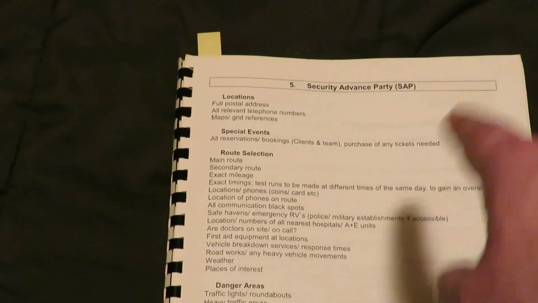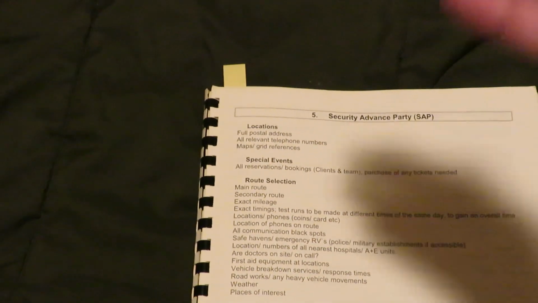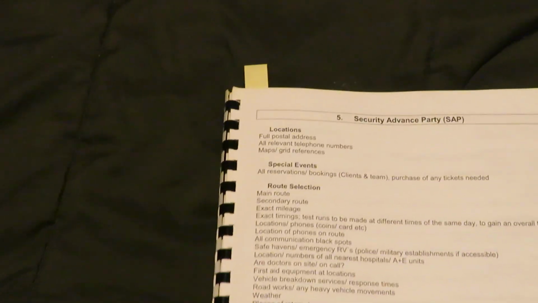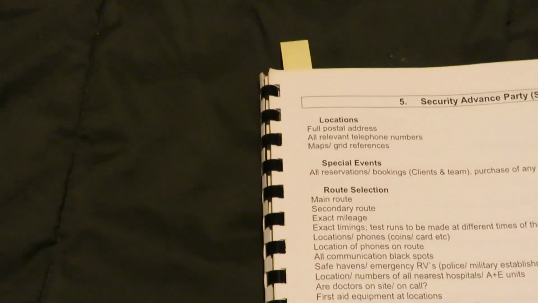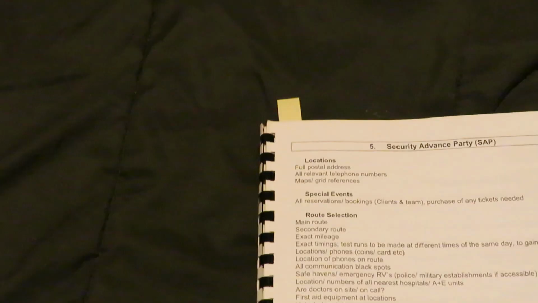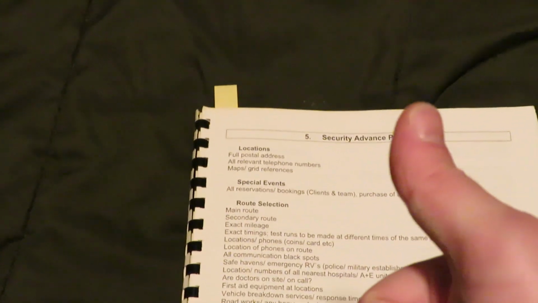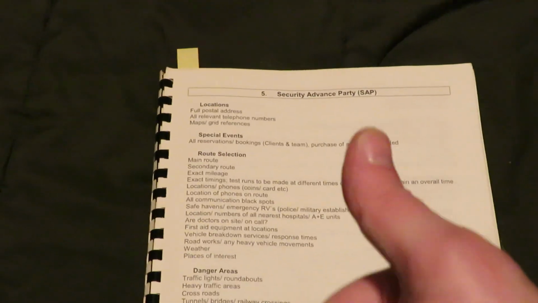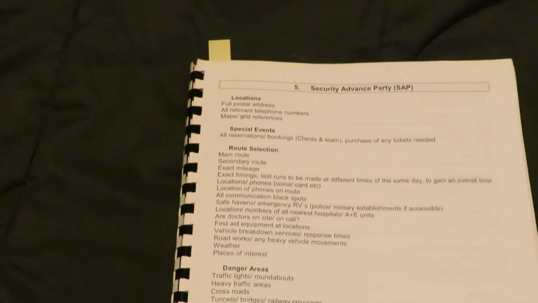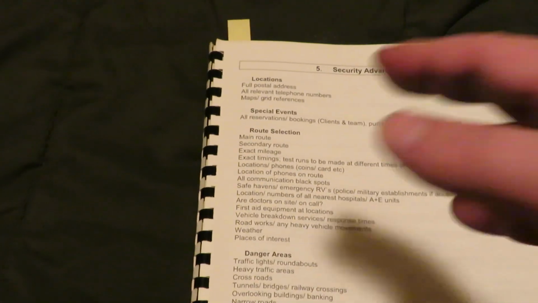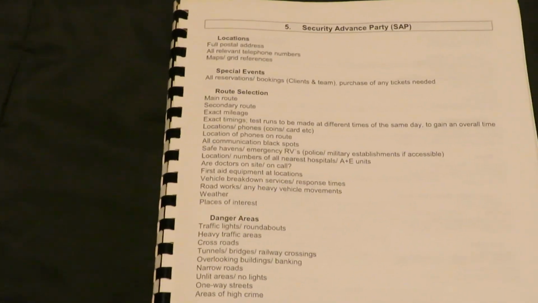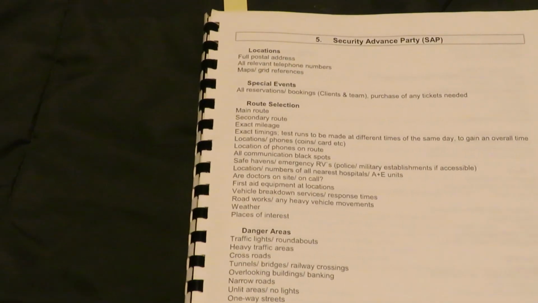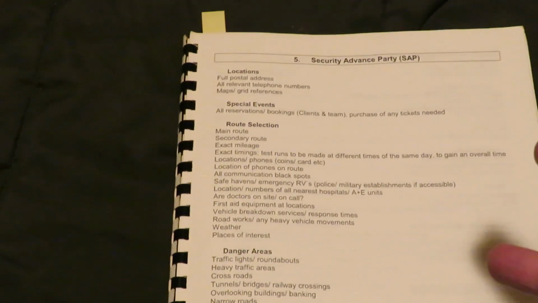Security advance plan, advance party, or security advance planning with a team. Okay, first off, locations: full postal addresses, all relevant telephone numbers, maps and grid references. These are for your primary sites. So, the main venue where the principal, client, dignitary, or your family is, the homestead in that application, and then other vital points. All emergency contact information, all of that stuff. Other primary venues where meetings are going to be, where the hotel is, all that kind of stuff.